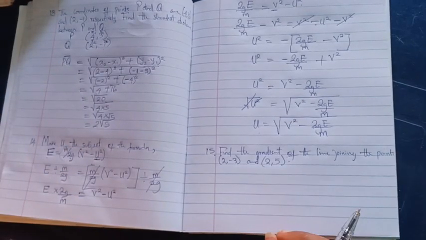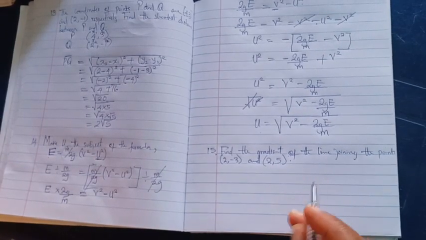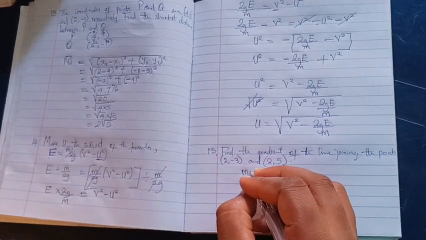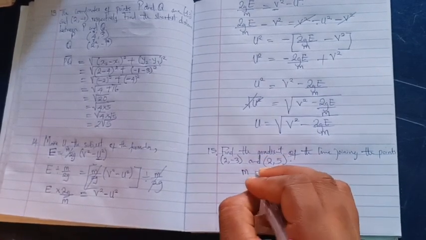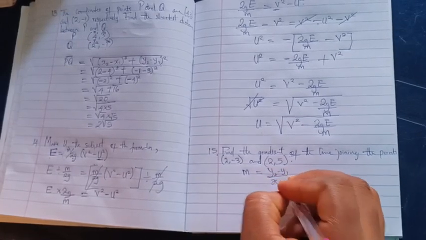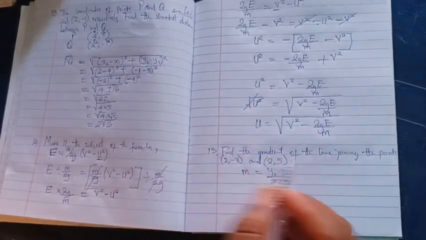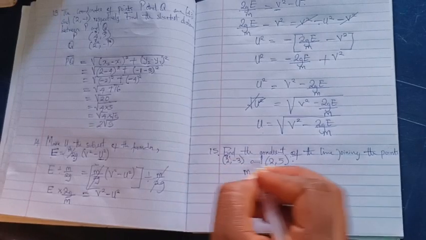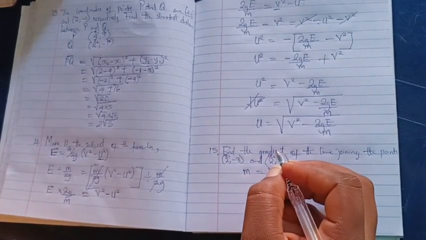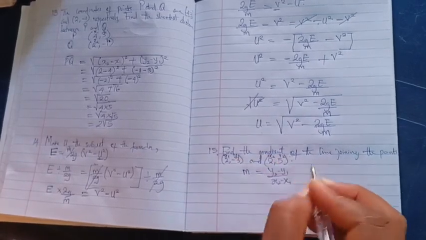The next question we'll be solving is this. Find the gradient of the line joining the points (2, -3) and (2, 5). So gradient is usually represented with m. So our m, the formula is y2 minus y1 over x2 minus x1. The first thing you need to do is identify which one is your y2, your y1. So let's call this x1. Definitely this one will be x2. Anytime they give you a coordinate, x always comes first before y. So this one is y1, this one is y2.